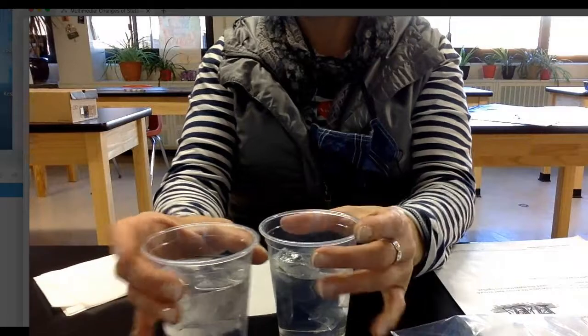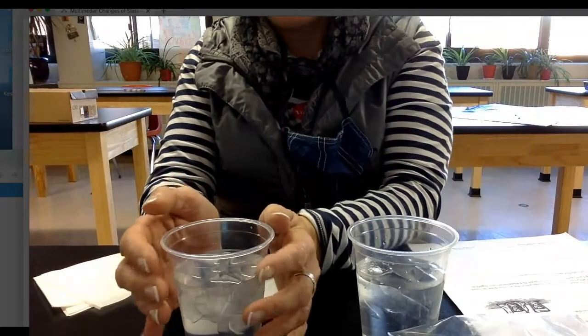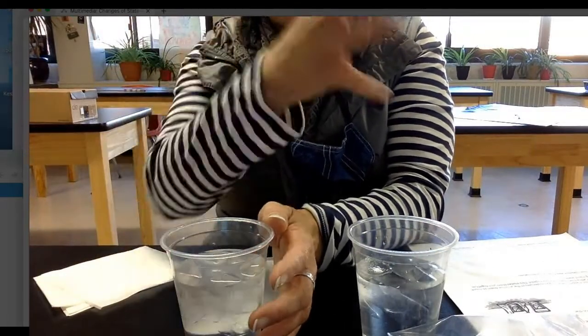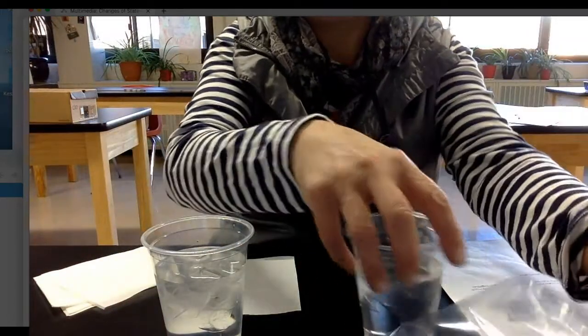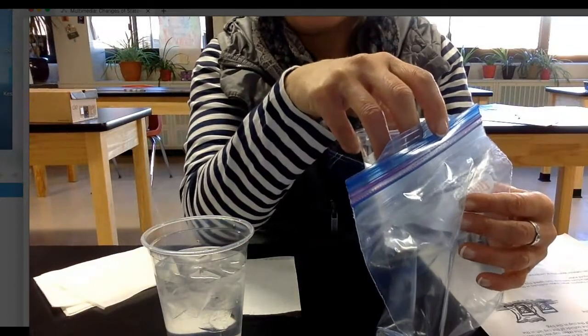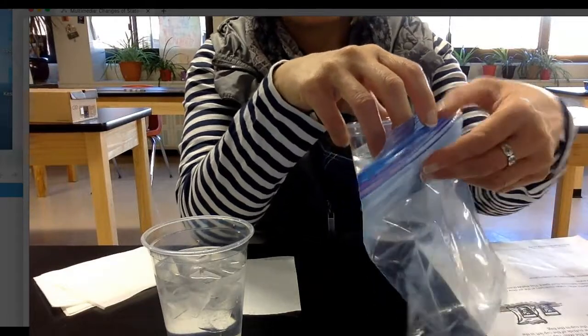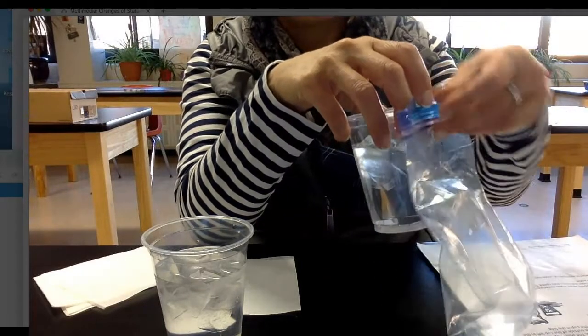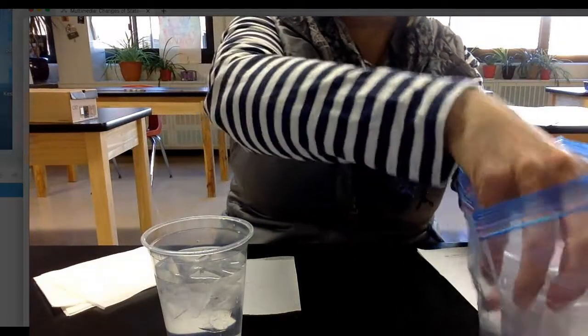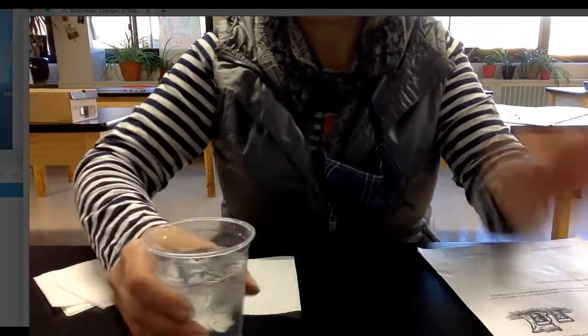So why would a cup with ice water in it exposed to the air have more condensation on it than a cup that was sealed off from the air in this bag? Think about why that may be. Let me put this back in here and put that aside.